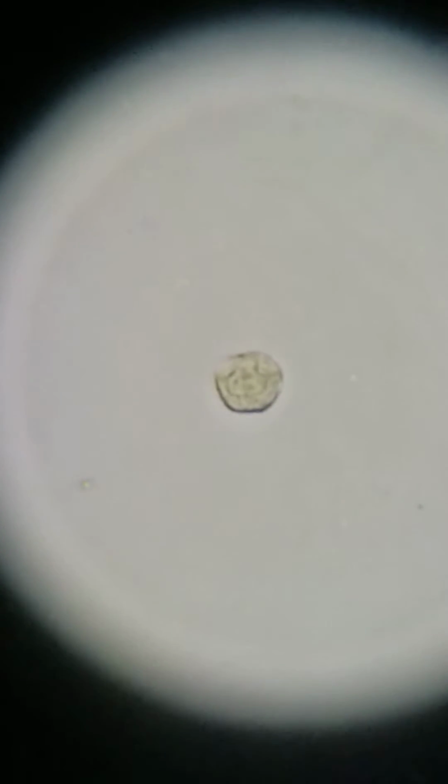Okay, let's try. I'm back on the scope, so I'm not looking at my phone. Ooh, look at that. Looks nice on my phone. That looks like a transitional epithelial cell. That's not pathologic, okay? Isn't it gorgeous?